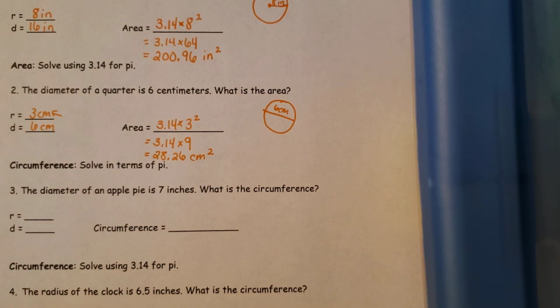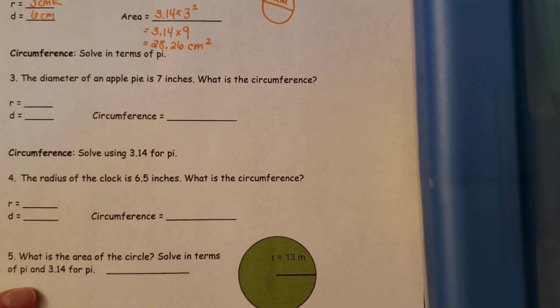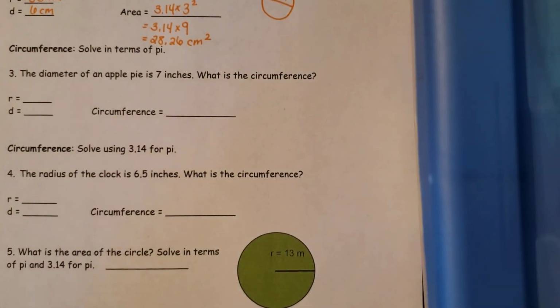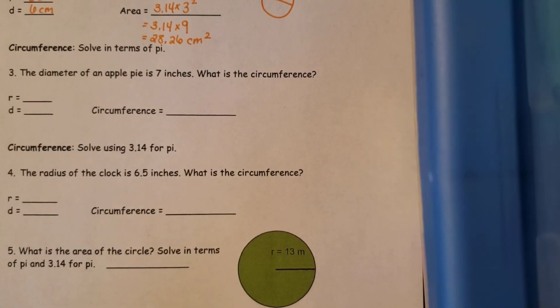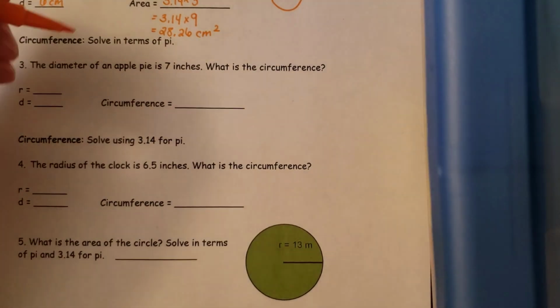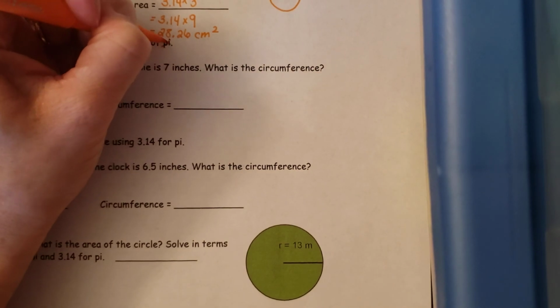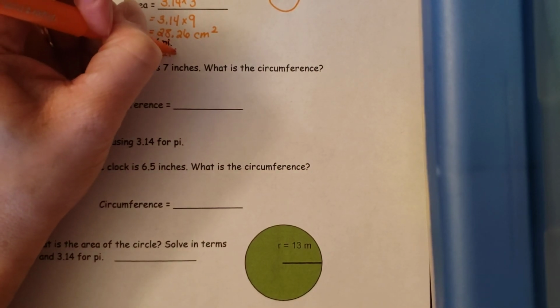Okay, now let's take a look. We've got circumference next. Remember, circumference is the distance around the circle. It's like the perimeter. So, once again, we're not going to solve in terms of pi. We'll just use 3.14. I think that'll be easier.